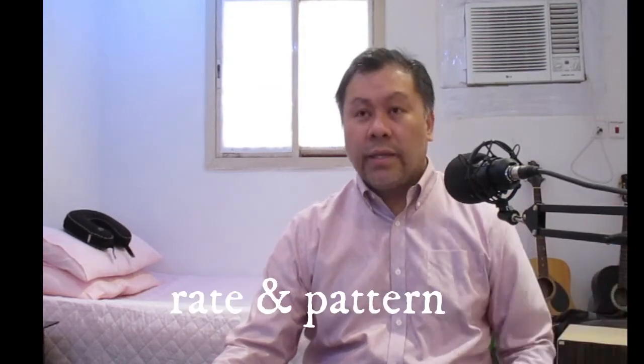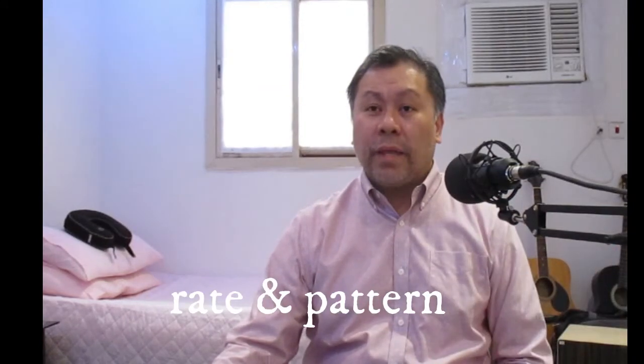When I ask you, this is a single branch of a neuron that will conduct impulses away from the cell body. This is the part of the neuron which is the axon. Now, the rate and pattern of discharge in a motor neuron is in charge of determining the muscle activity.